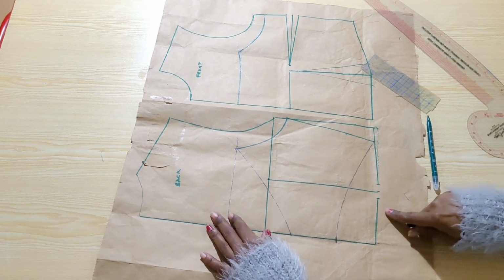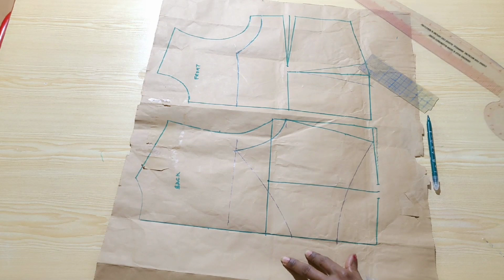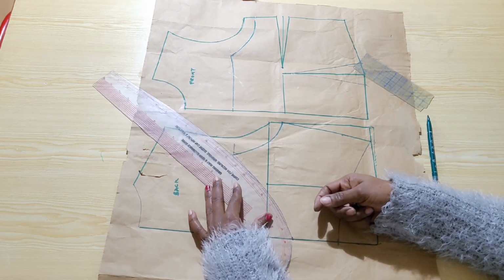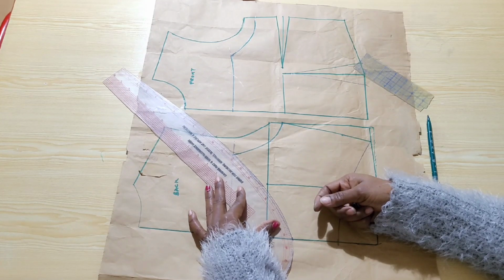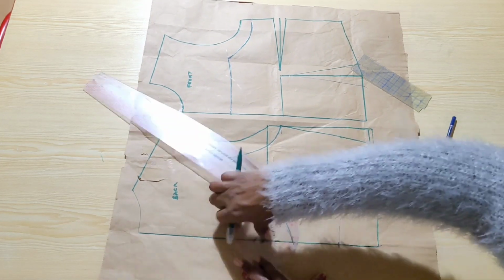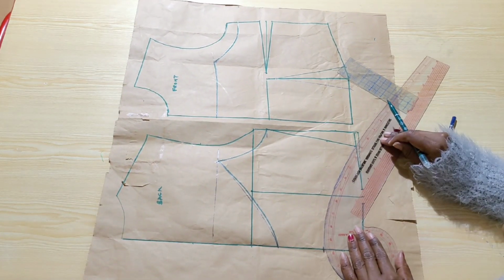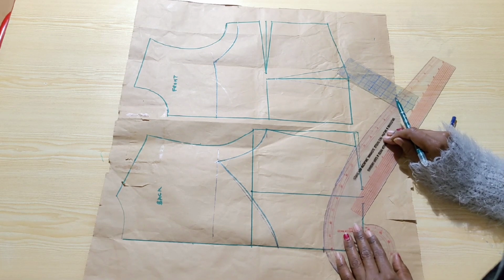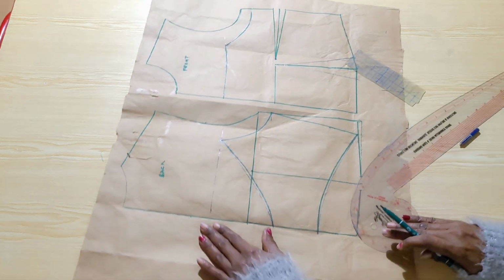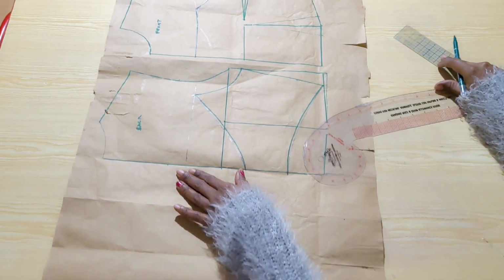This is what my back panel is looking like so far. From the 2.5 inches point that I went up at the center back, I connected it to the side seam of the waistline. And then from the 3 inches point of the width of my belt, I connected it to half of my back armpit to armpit measurement of 6 inches. Then I'm going to extend it to how long I want my belt to be.